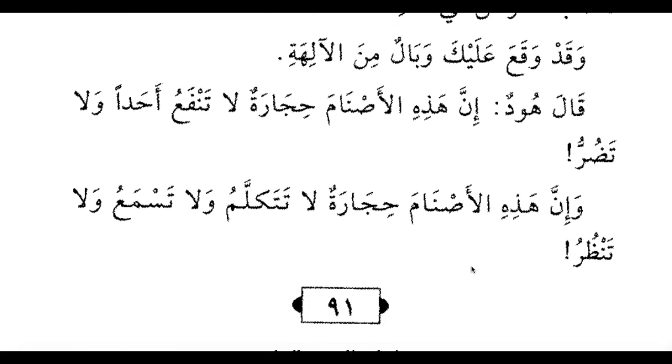وقد وقع عليك وبالا من الآلهة. So وقع is to be placed, and a wabal has been placed. A wabal is kind of a curse, but it's usually a retaliation, a punishment for something. Let's call it a curse for now. And a curse has been placed upon you من الآلهة, from the gods. Yeah, gods with a small g.